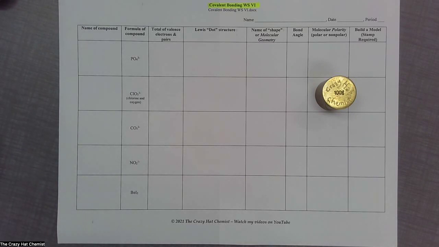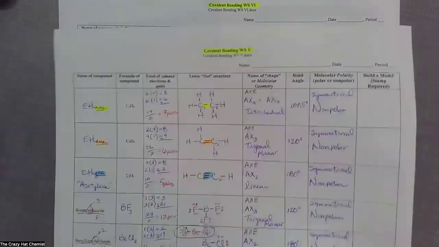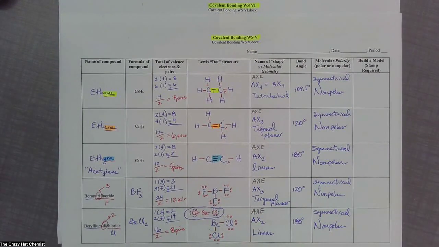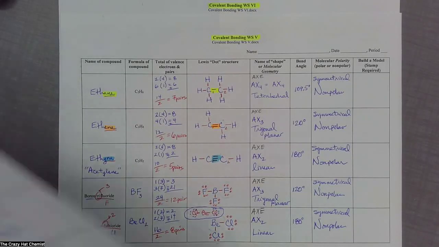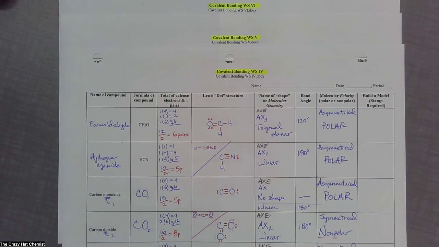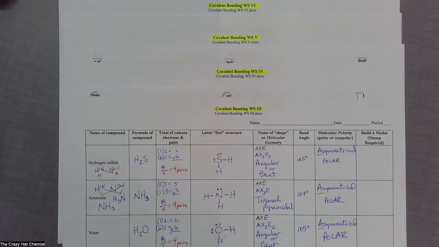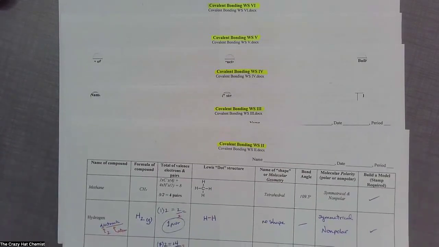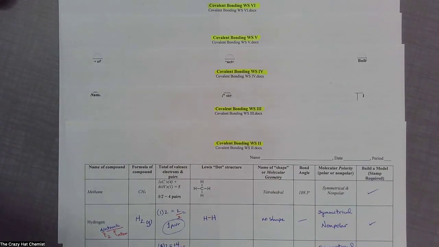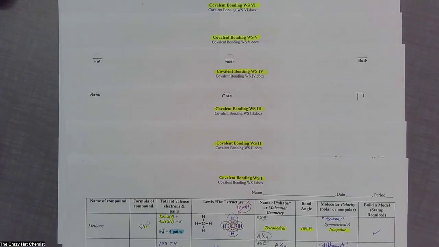That's right, folks. Before you watch this video, I want to make sure that you have watched the previous videos. That is covalent bonding worksheet number 5, number 4, number 3, number 2, and of course, covalent bonding worksheet number 1. You should be watching all of those videos prior to actually watching today's video of covalent bonding worksheet number 6.